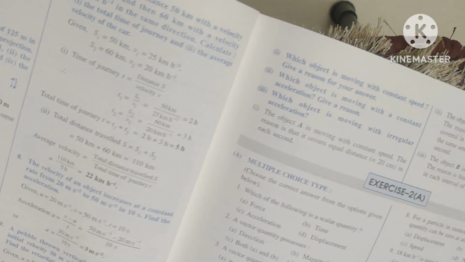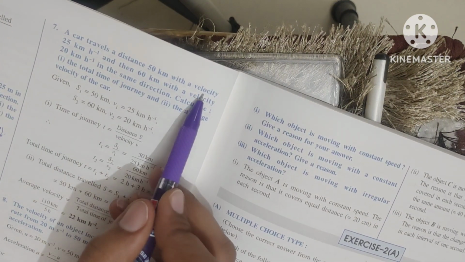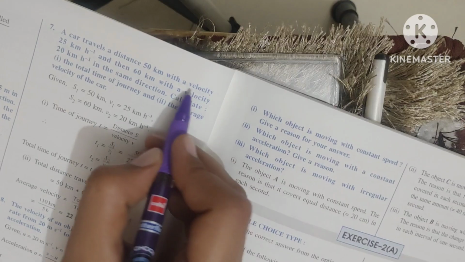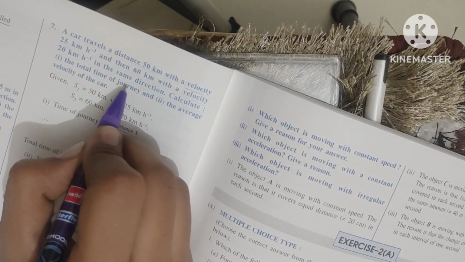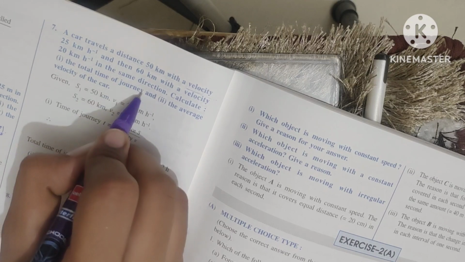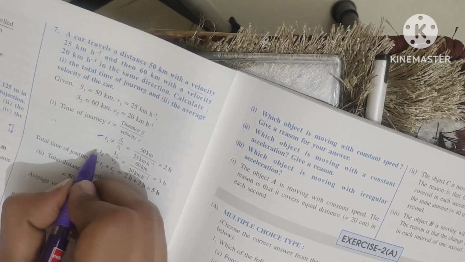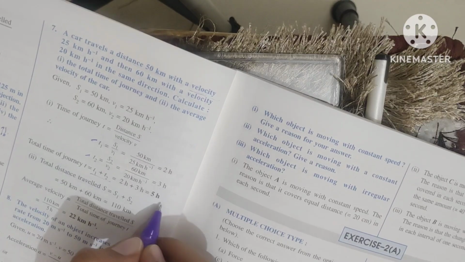Question number 7, numerical: a car travels a distance of this with the velocity of this. Speed is given, distance is given. Then another case is given. We need to calculate the total time of the journey. Firstly, we will calculate the time for the first case. For the second case, add both, you will get the total time.